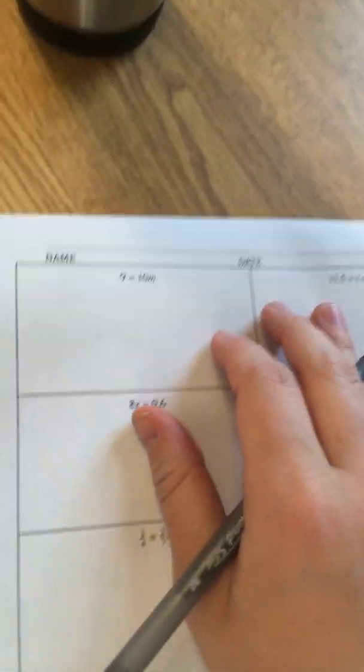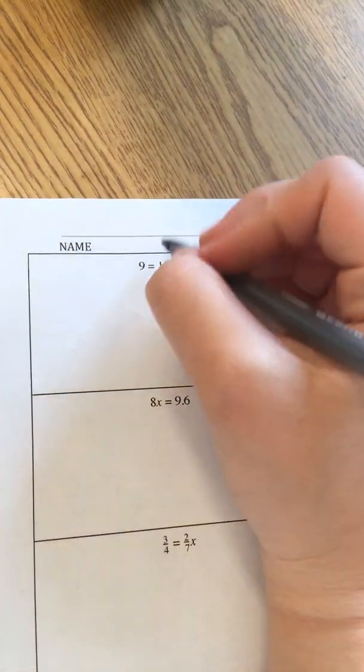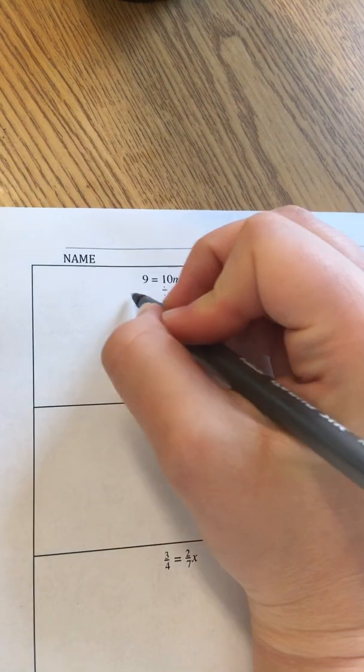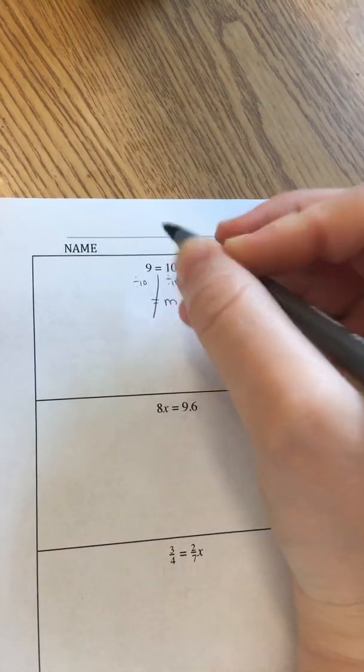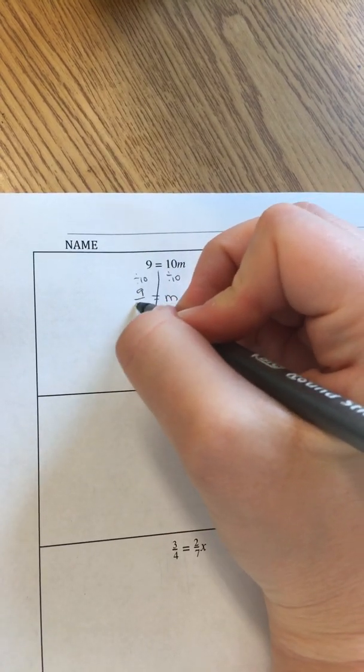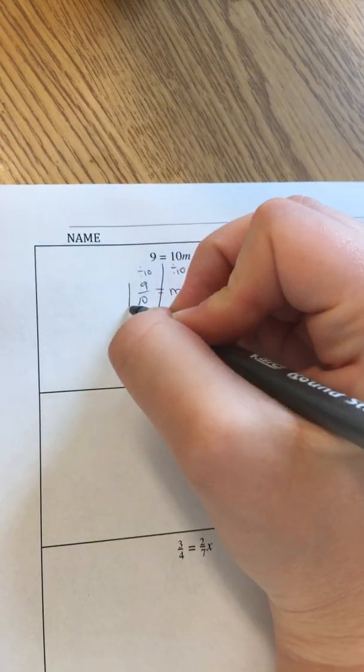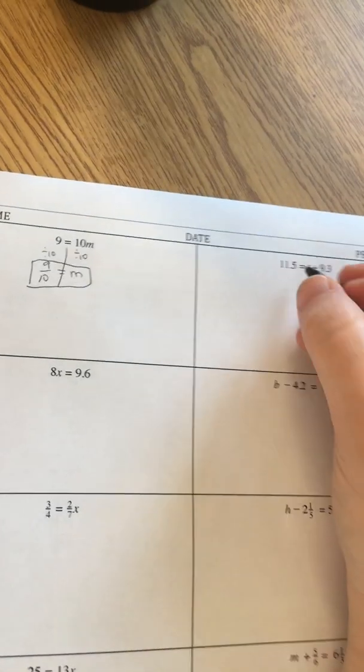On the back, a little trickier. What's happening to m? It's being multiplied by 10, so I'm going to divide both sides by 10. And I get m equals 9 divided by 10. I can write that as 9/10. Done. Don't need to change it in any way. Just leave it as 9 divided by 10.